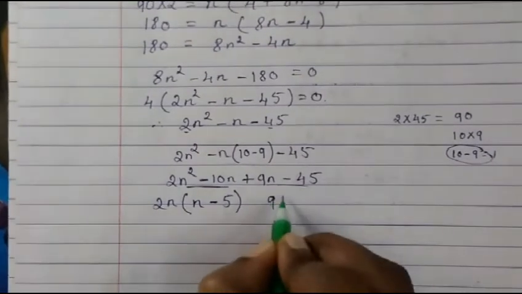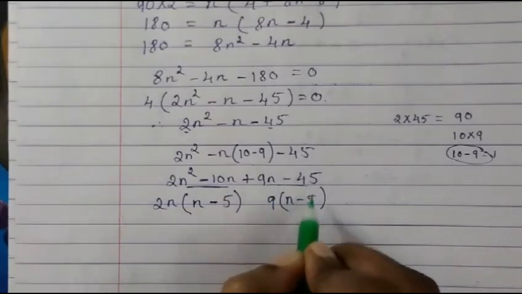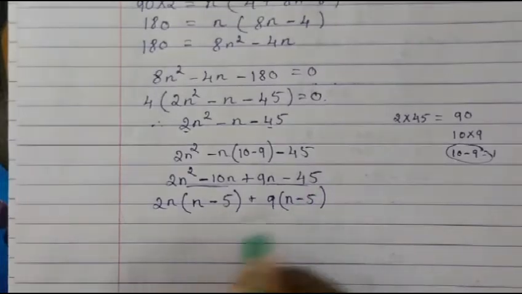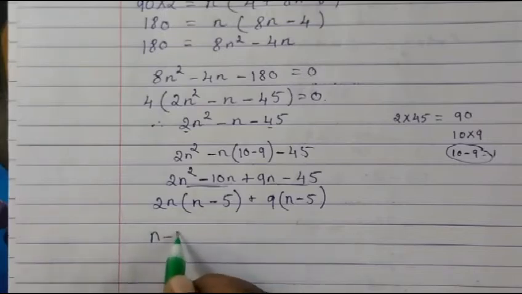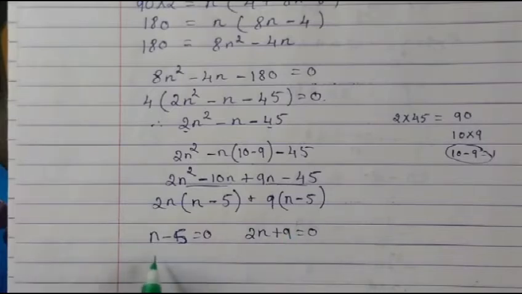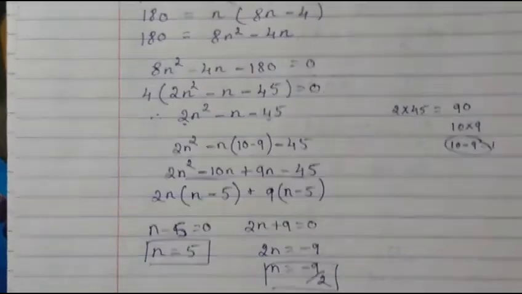So this 9 can be taken out, and n minus 5. So 9 into n, 9n, 9 into 5 will give us 45. So now n minus 1 is one factor, n minus 5 we got as one factor, which is equal to 0. Then we got another factor, that is 2n plus 9. So these are the 2 factors we have got. So let's find out the n value. Here n equal to 5 we will get. Here 2n equal to minus 9, n equal to minus 9 upon 2. So these are the 2 factors we have.